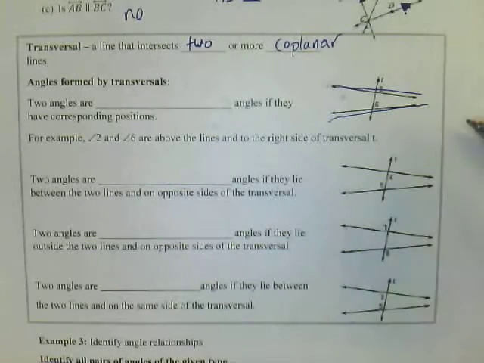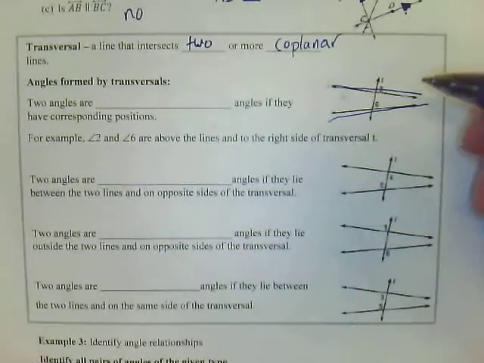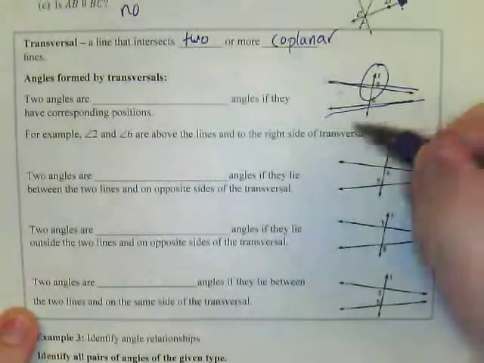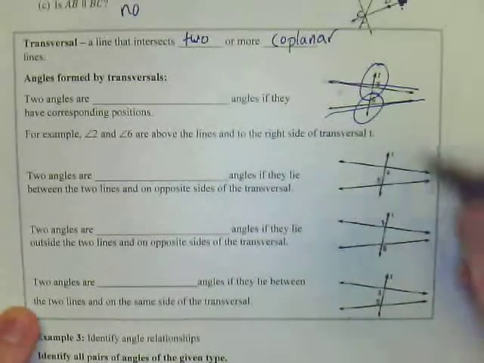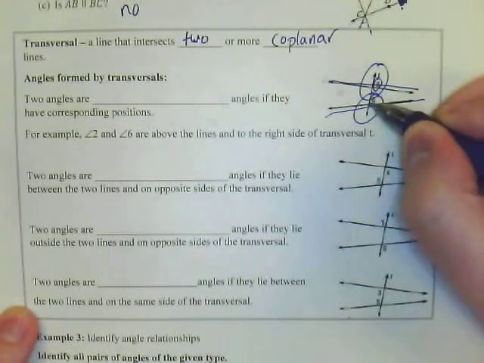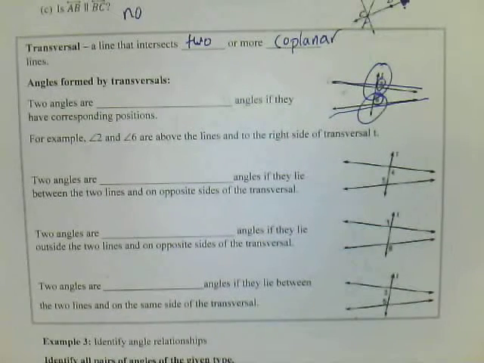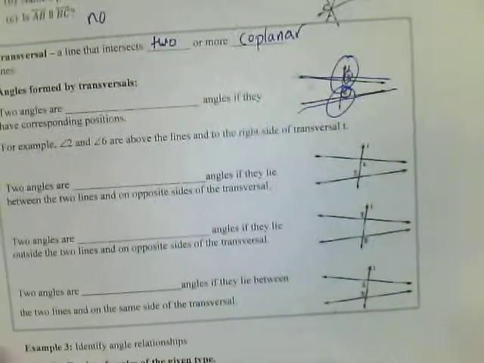Okay, so we've got, again, different names for the different parts of these angles that are formed. We use the term corresponding angles for angles that are kind of in the same spot in each intersection. So if we look at this intersection and this intersection, the top right of each intersection, since those are in the same spot, we call those corresponding angles.